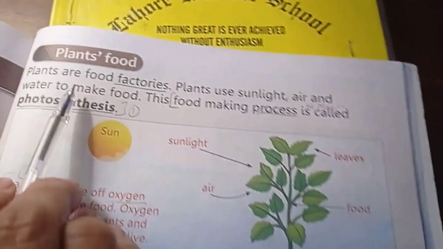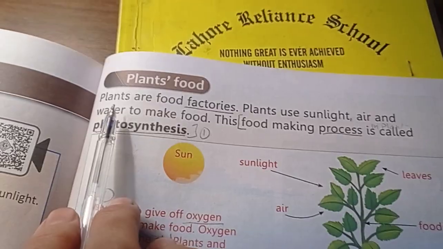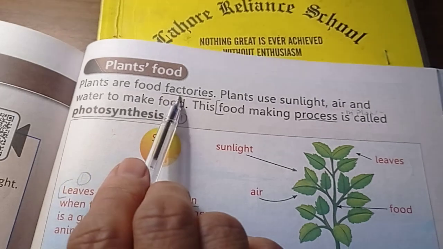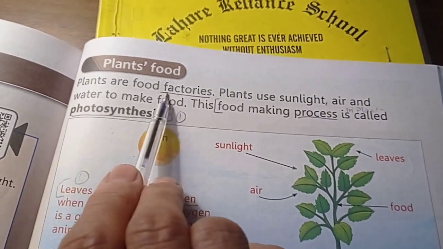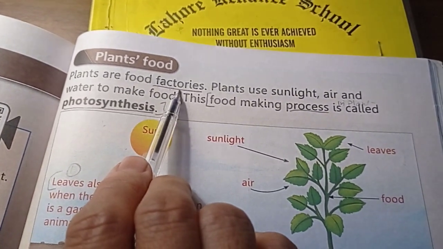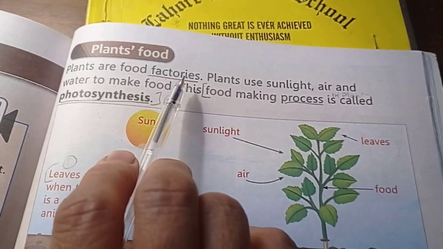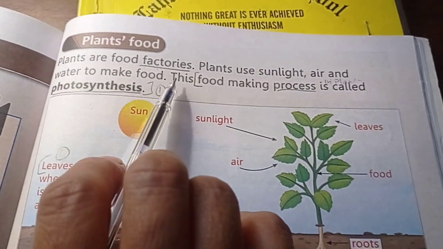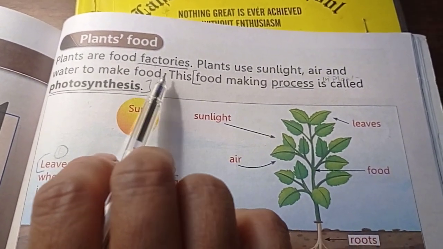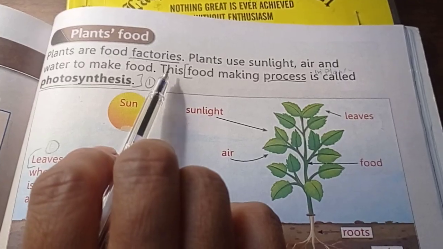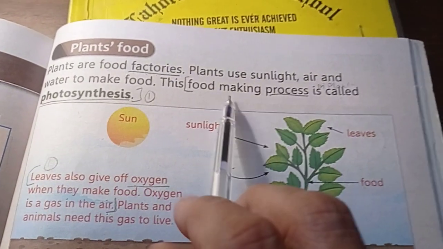First they are talking about the plants food. Plants are food factories. This you all know, that the plants are food factories, because they are making their own food. They are not moving, although they are living things, and they are not going anywhere for searching food, but they are making the food by themselves.